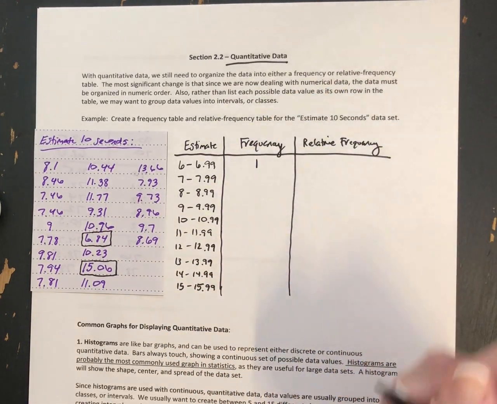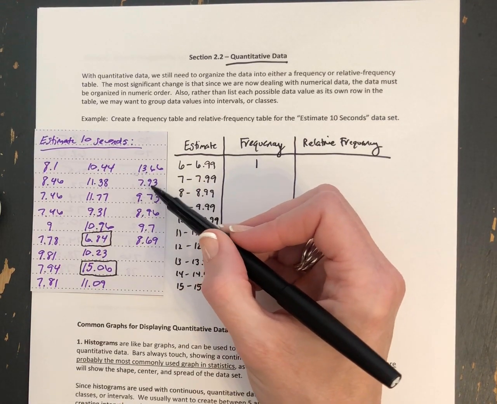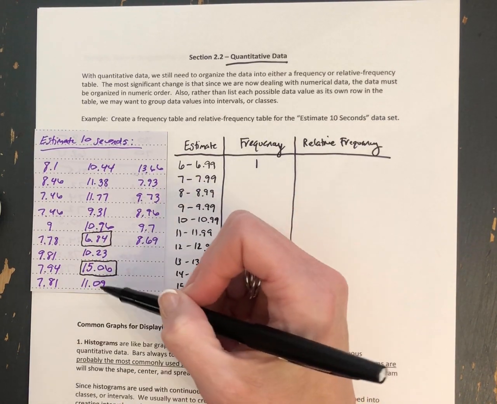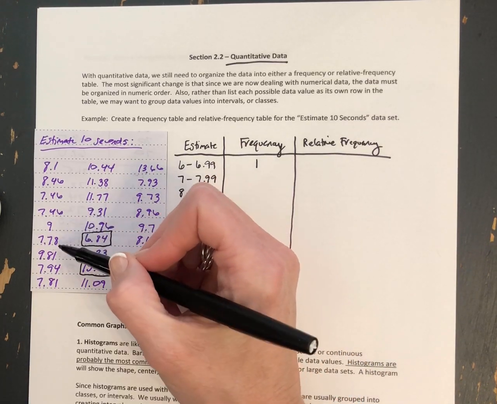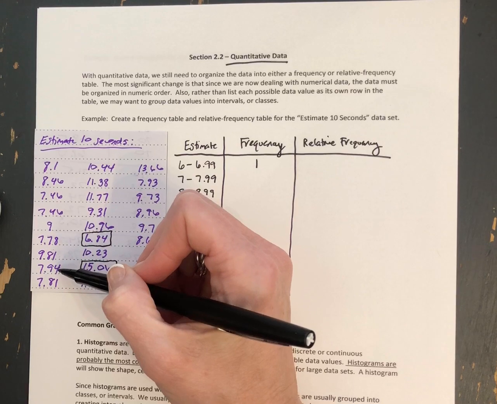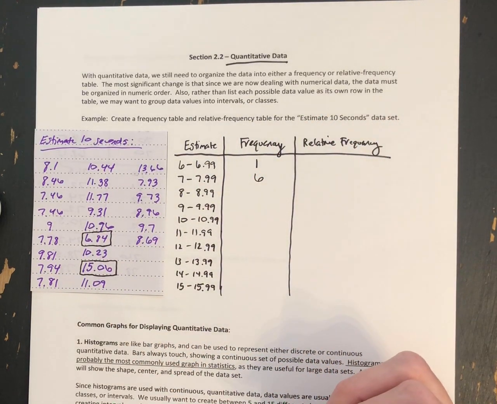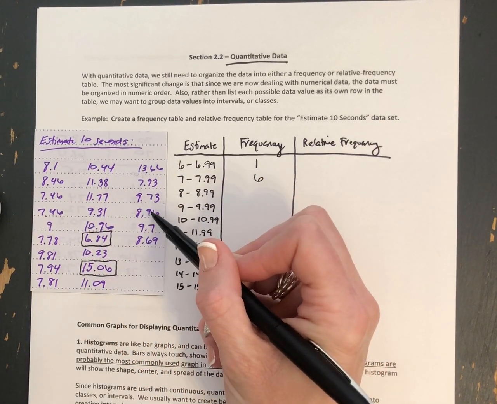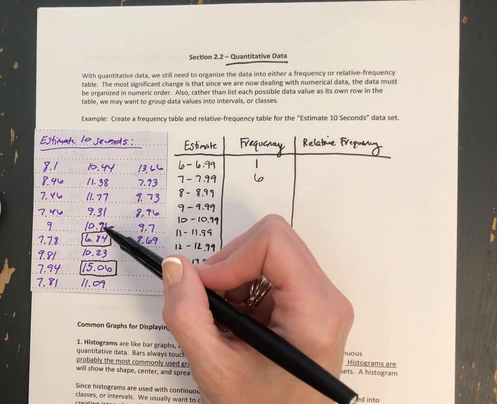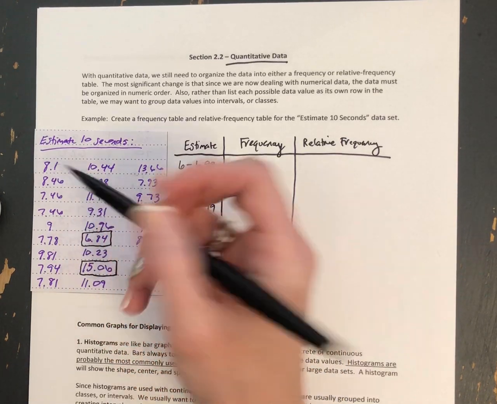Yeah, so there was 1 in the 6s. In the 7s, we had 1, 2, 3, 4, 5, 6 values there. In the 8s, we had 1, 2, 3, 4.